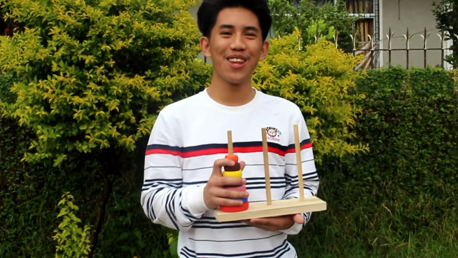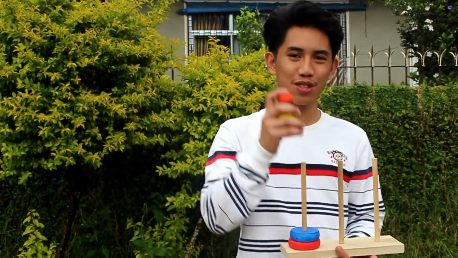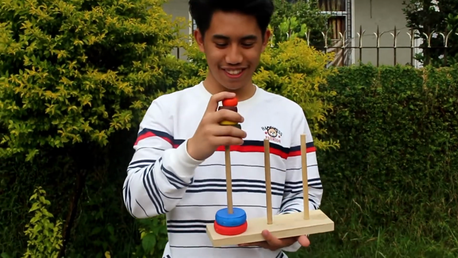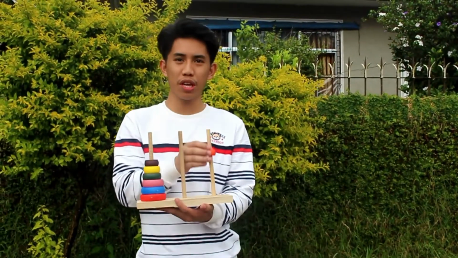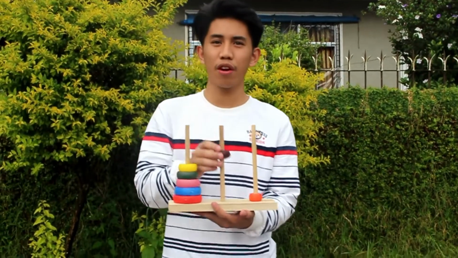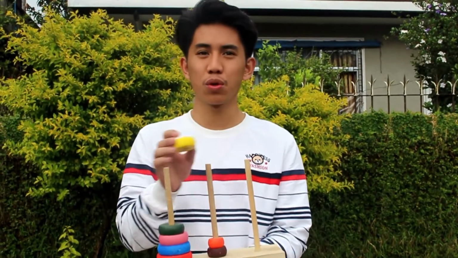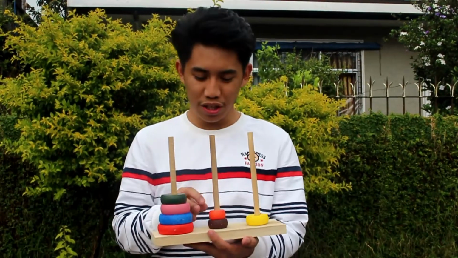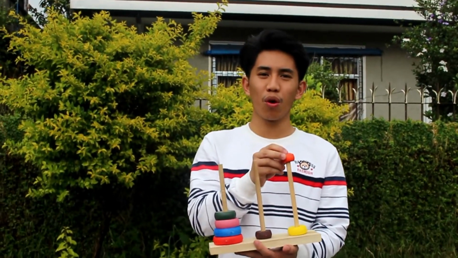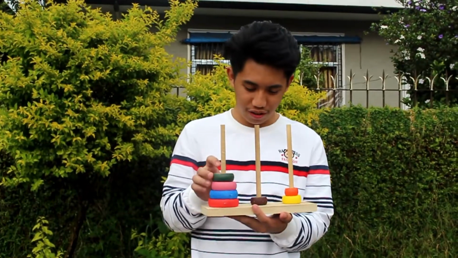In the legend, the young priests were given 64 gold discs. The priests' goal was to recreate the stack on a different post by moving the discs one at a time to another post, with the rule that a larger disc could never be placed on top of a smaller disc.